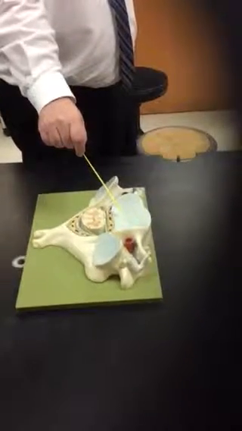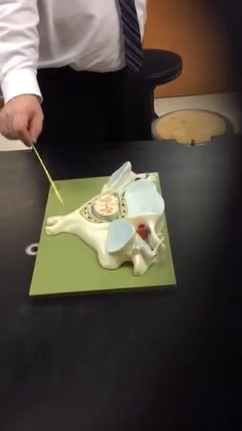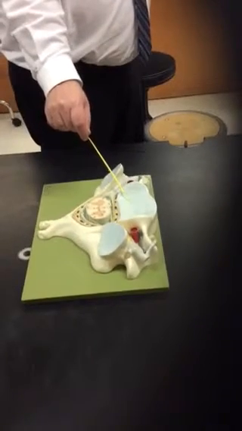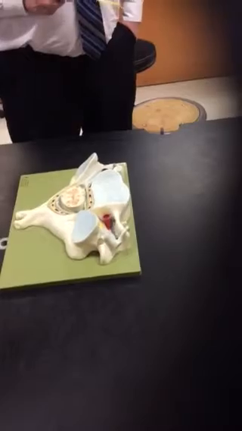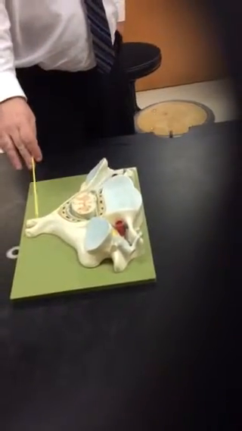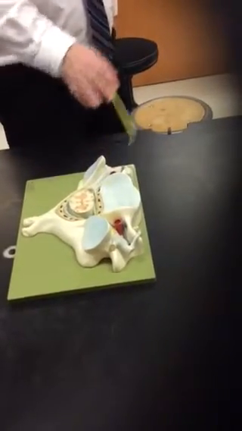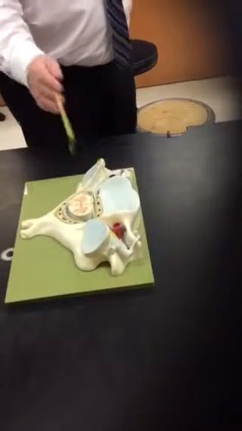Body of the vertebrae, spinous process of the vertebrae. Guys, body of the vertebrae, is that on the anterior or posterior side? Anterior. So that's anterior side, posterior side. Okay, so from there we kind of work our way in, and then this one's kind of tricky.